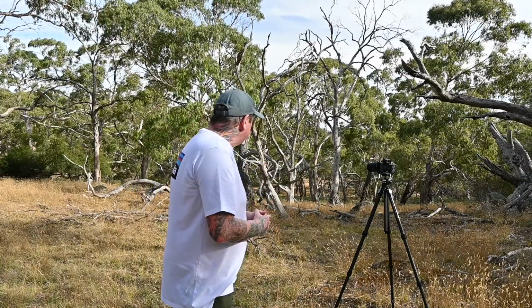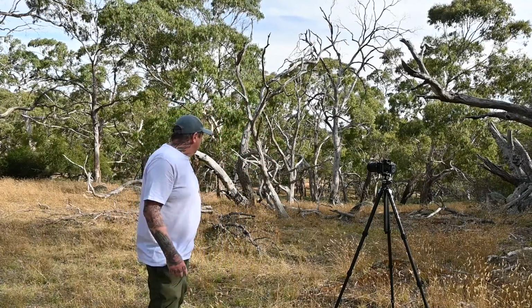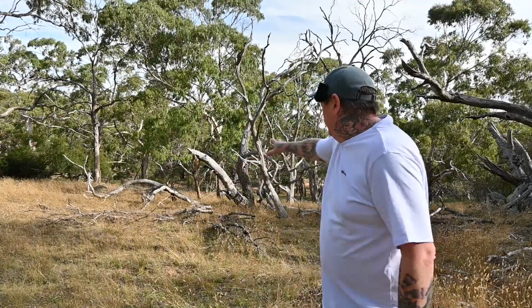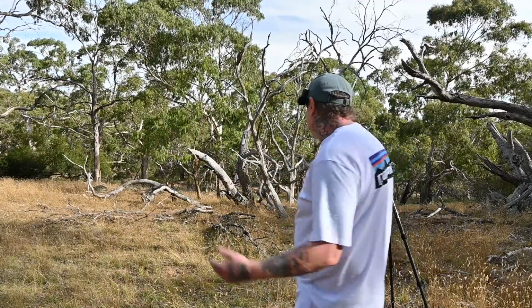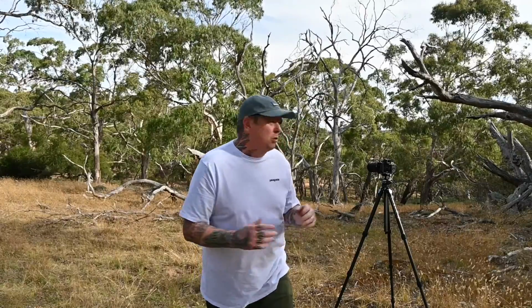But I'm going to set up this image here. I really like all these dead gum trees in here. Some of them are twisted. There's some dead fall down in the foreground there. I'm going to get this image off and then do a bit more exploring around here.